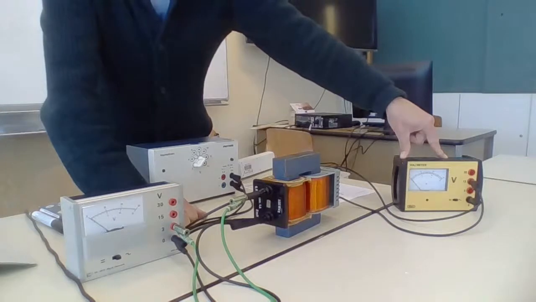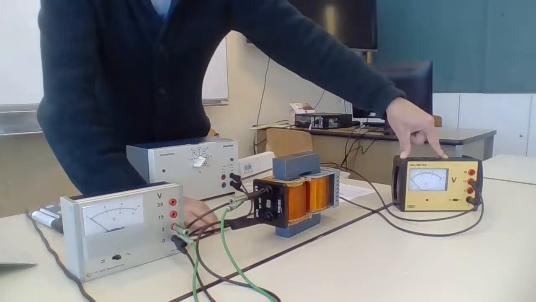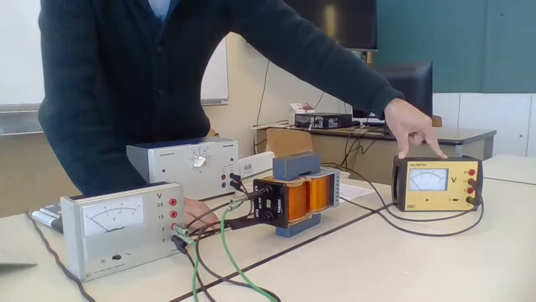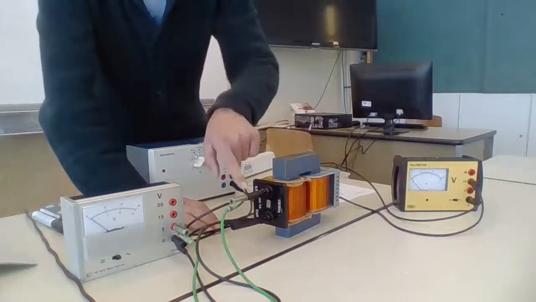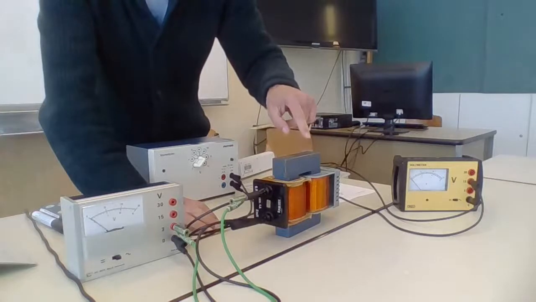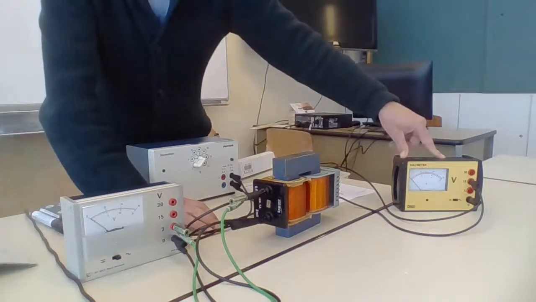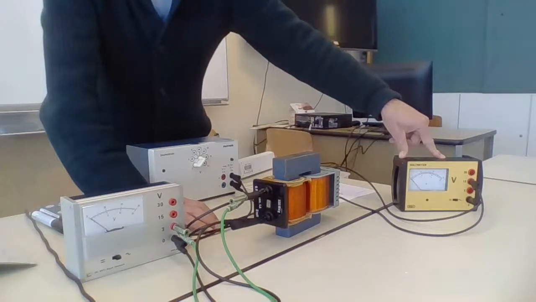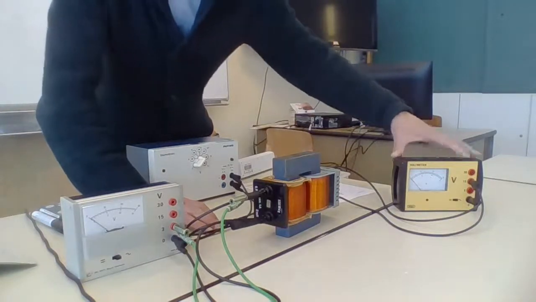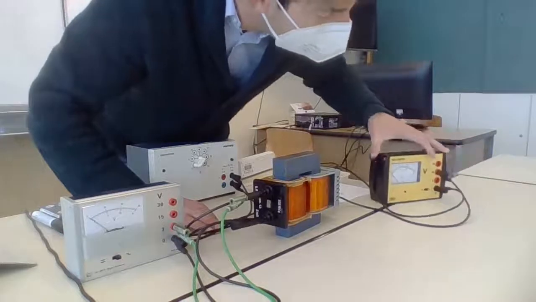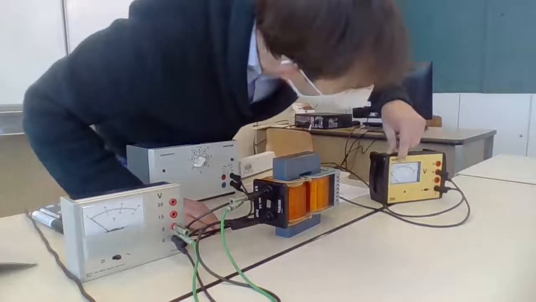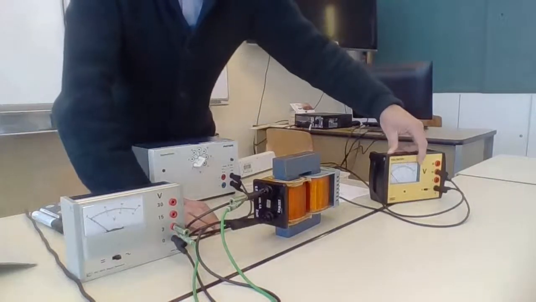I know it's morning, but you can multiply that, I'm sure. It's going to be 6. So I have my voltmeter going up to 15, so it's 5, 10, 15.